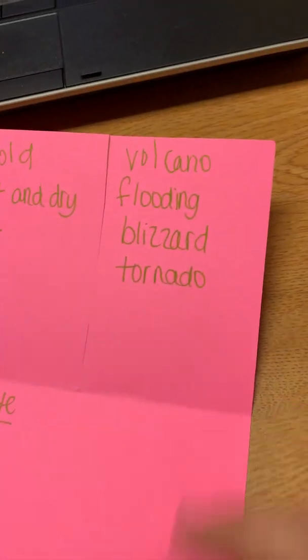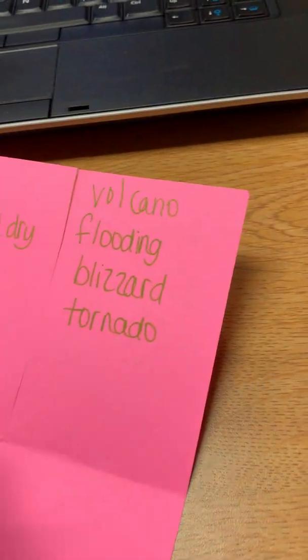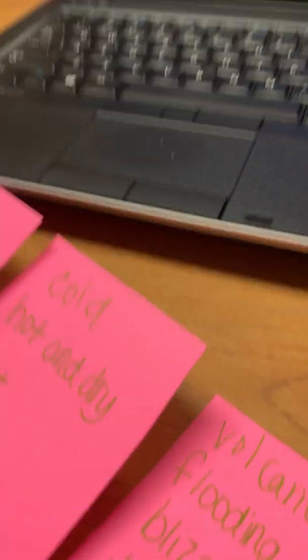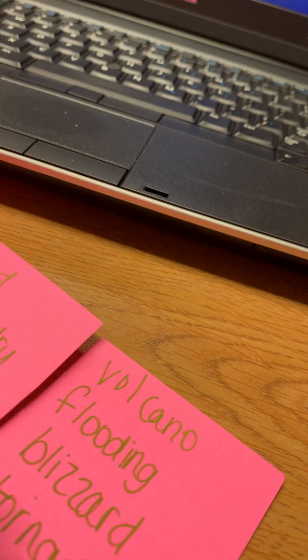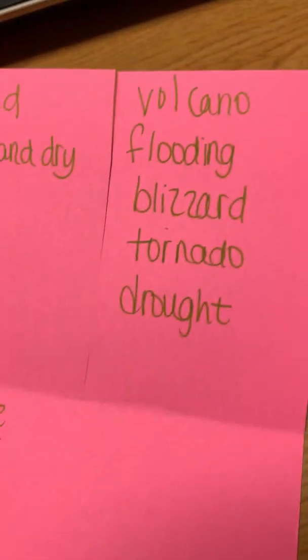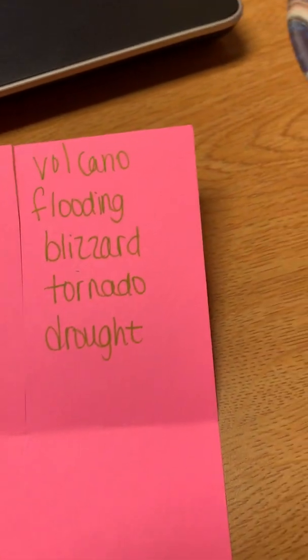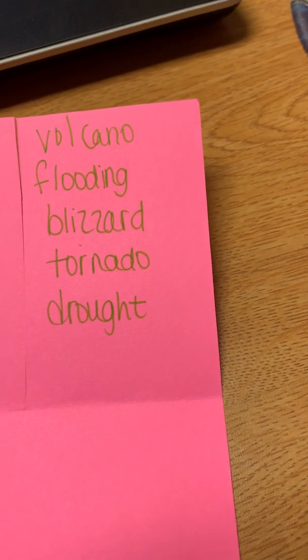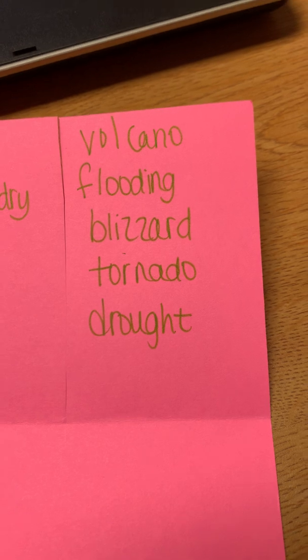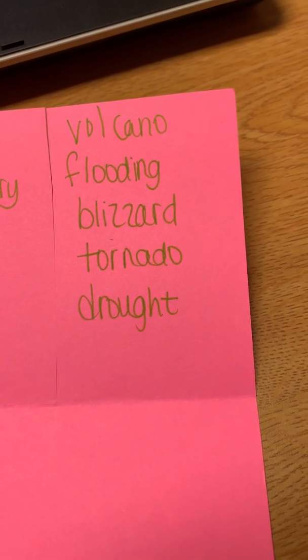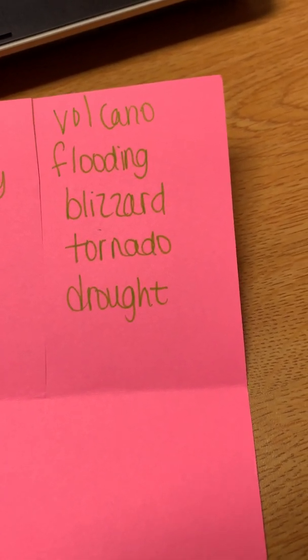Okay, so if you think about, oh, and you know, another natural hazard I kind of think could be a drought. Some people might argue with me on that one, but a drought is when it is extremely dry and it causes a lot of things to die. Animals, things like that. That's also a natural hazard from not having a lot of rain.